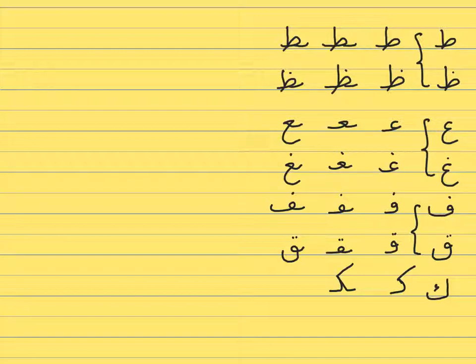And if kaf is in the final form, this is from the previous letter, you go up and then it takes its original form again. So these are the three shapes of kaf. And as usual, we do some practice.